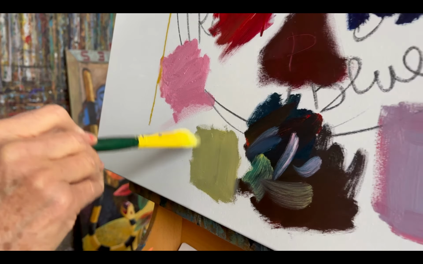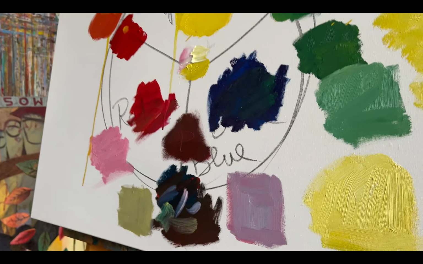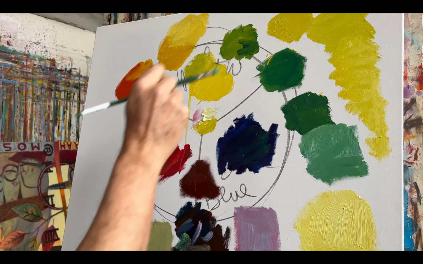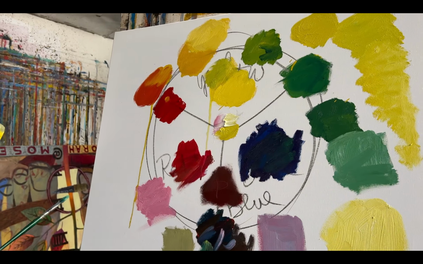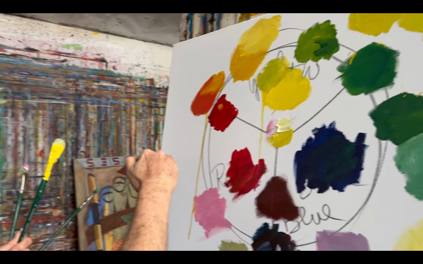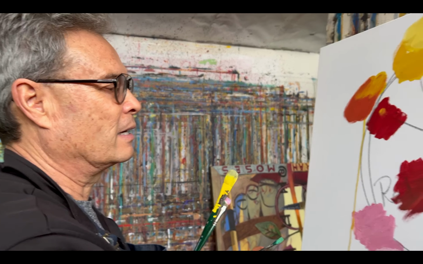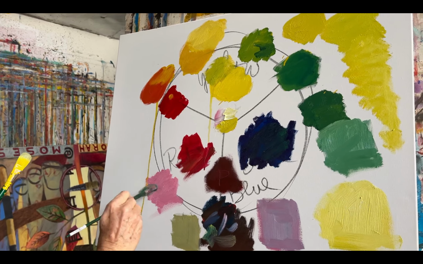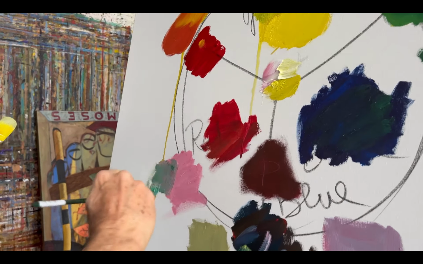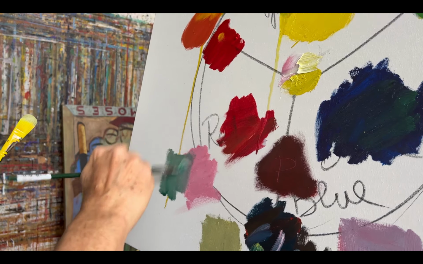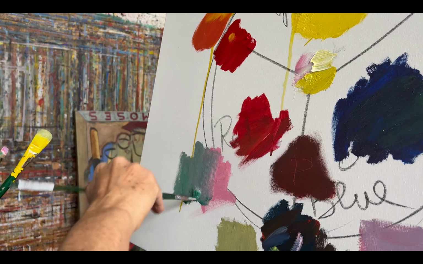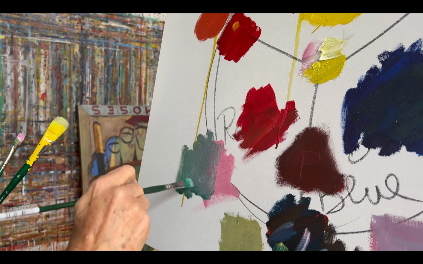See? And the same thing happens, let's say you take a red and mix it with a green, opposite. Anytime you mix two colors that are opposite, you're going to get a gray. So this is already red here. Just take that pink, mix it with a green, and it's going to turn into a gray.